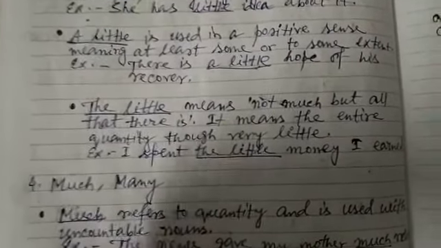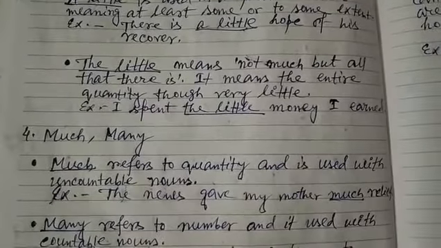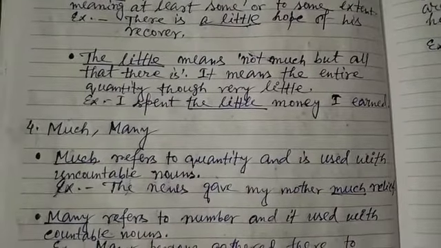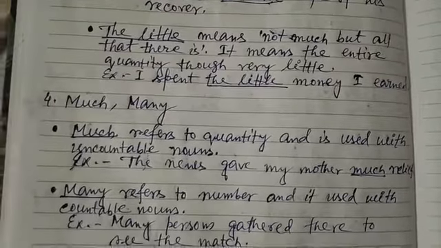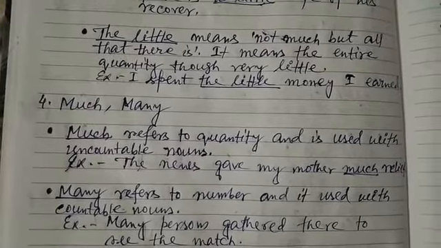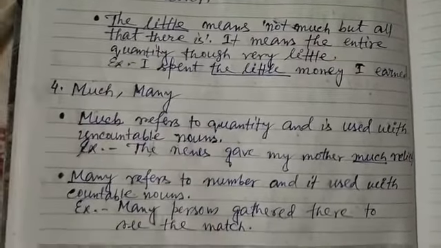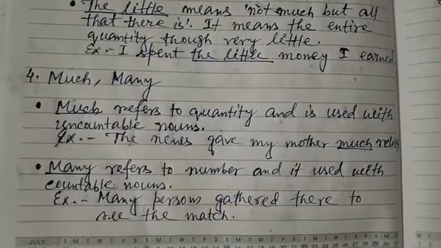Number 4, much, many. Much refers to quantity and is used with uncountable nouns. Example, the news gave my mother much relief. Many refers to number and is used with countable nouns. Example, many persons gathered there to see the match.